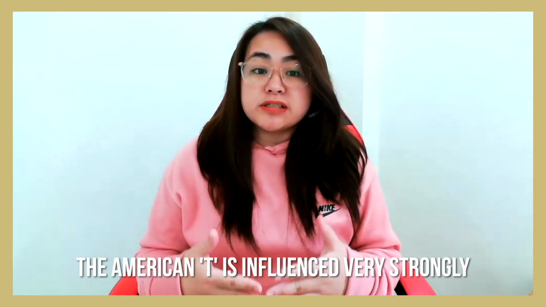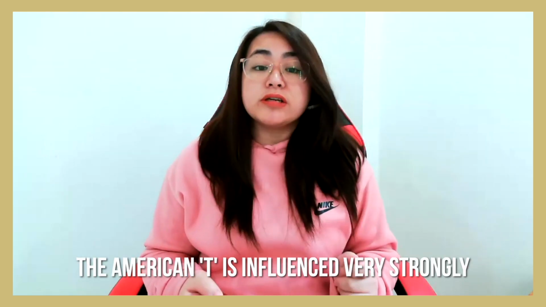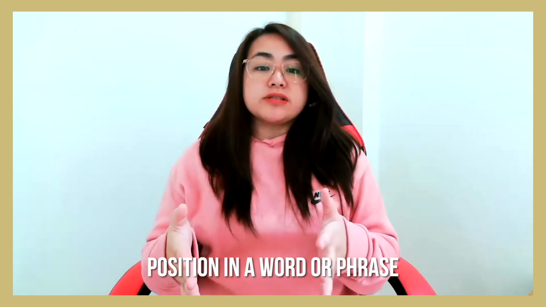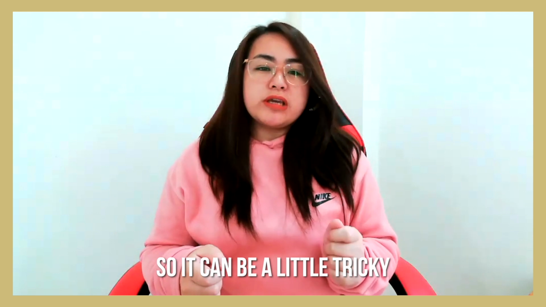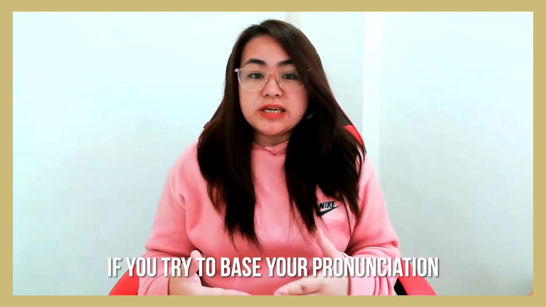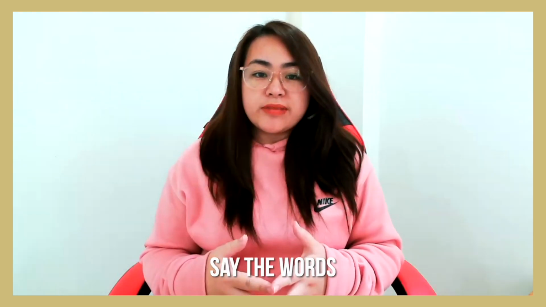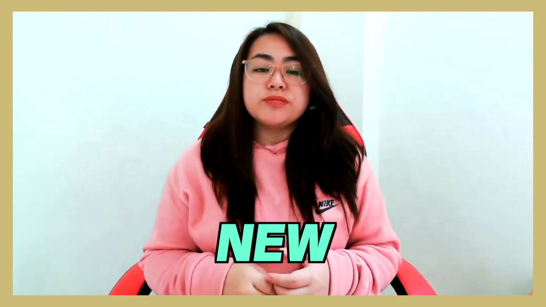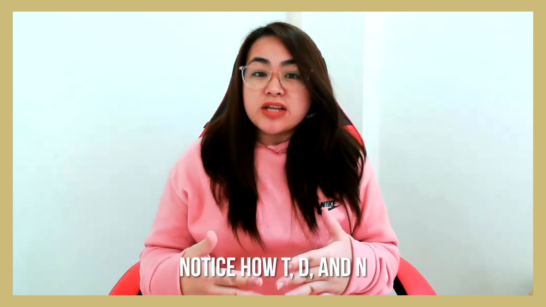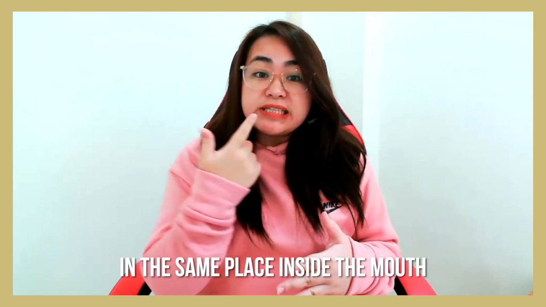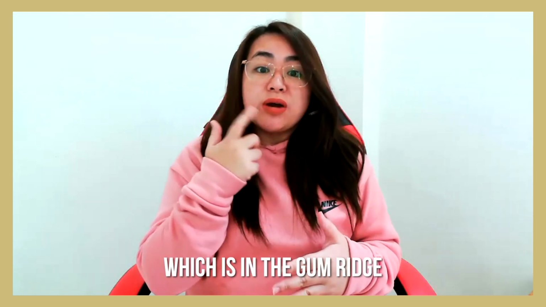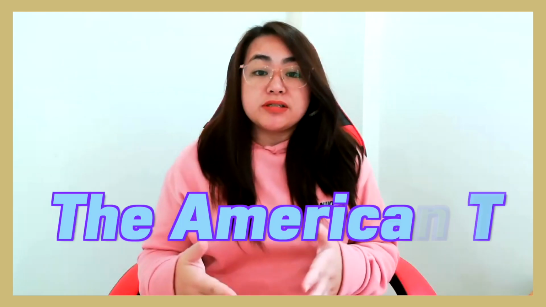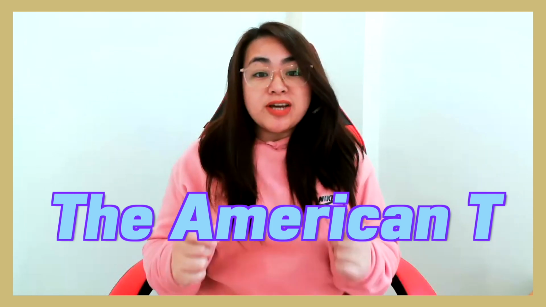The American T is influenced very strongly by intonation and its position in a word or phrase. So it can be a little tricky if you try to base your pronunciation on spelling alone. Say the words stew, do, new. And notice how T, D, and N are made with the tongue in the same place inside the mouth, which is the gum ridge. This will help you understand the rules of the American T, which is what we are going to talk about in this video.